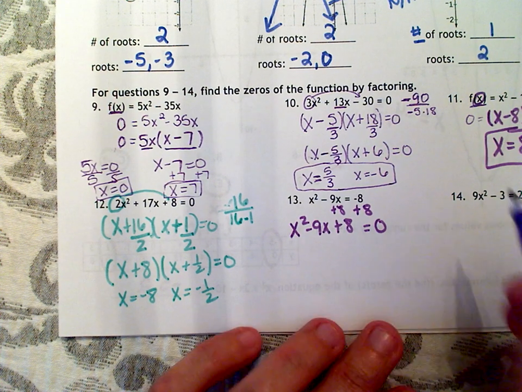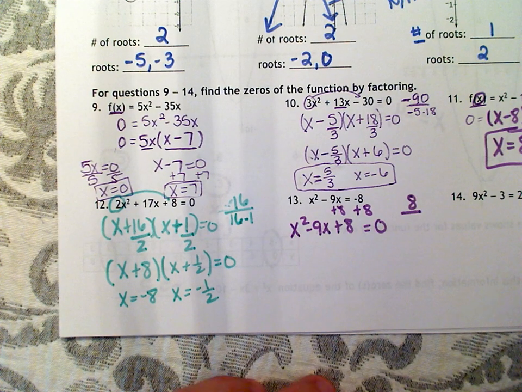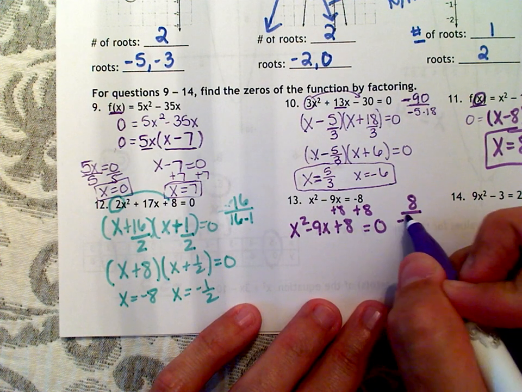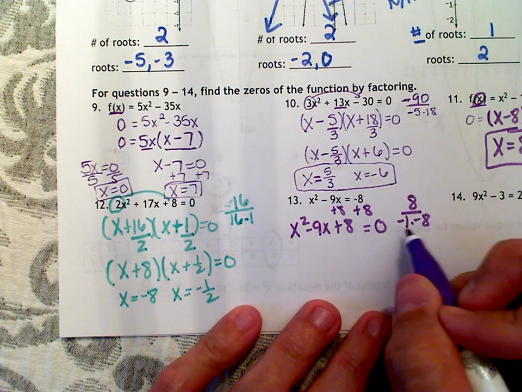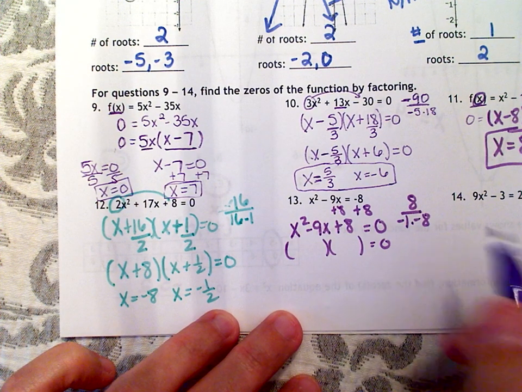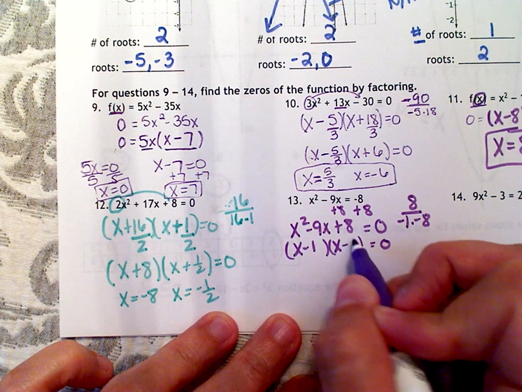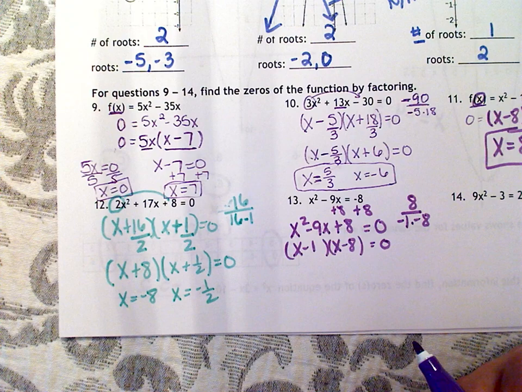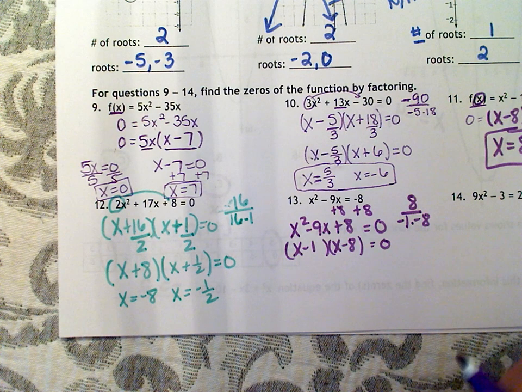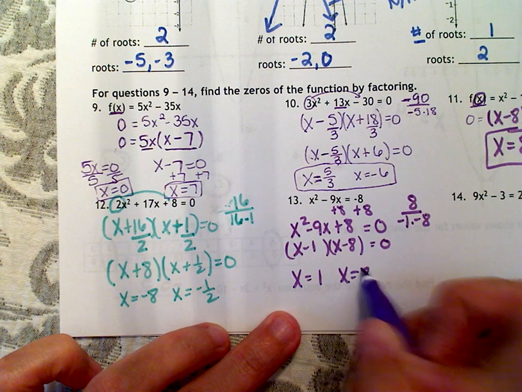Okay? All we have to do is find factors of 8 that will add to give me -9. And we're going to use -1 and -8. When I add those, I get -9. When I multiply them, I get positive 8. So x minus 1 and x minus 8. I didn't multiply anything, so I don't have to divide. Now I just take the opposite: x equals 1 and x equals 8.